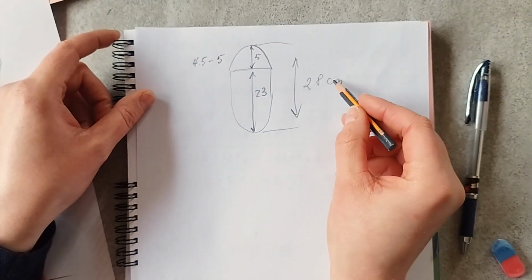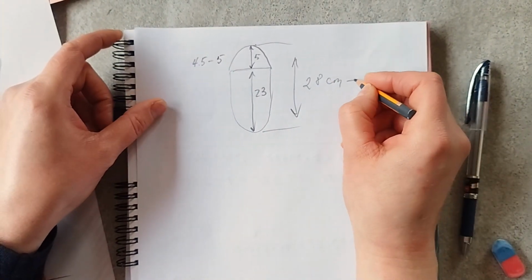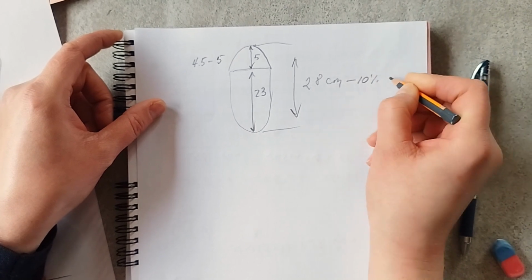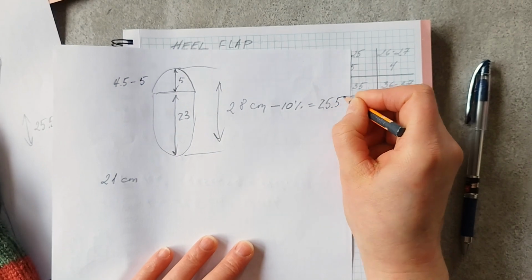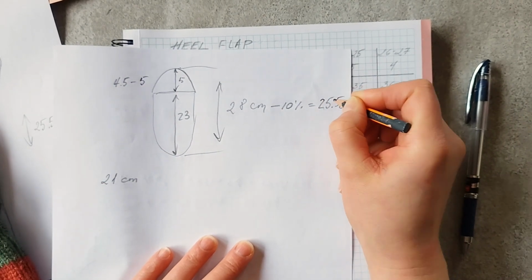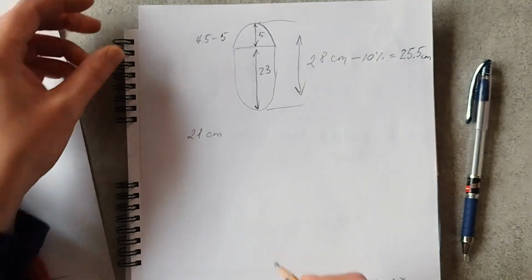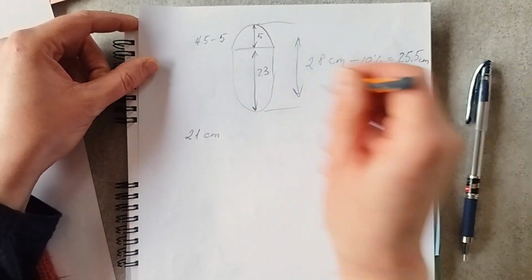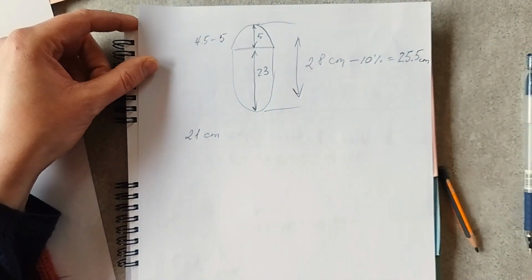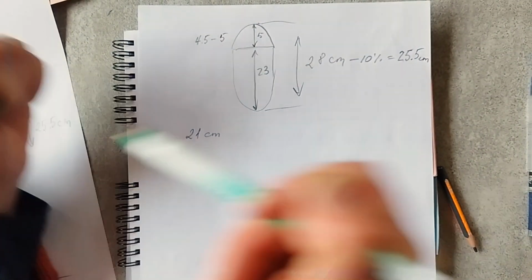So from all this number, I am going to subtract 10% off, and that will give me around 25.5 centimeters for him. So I would take 21 centimeters for this part here. That's going to be my new measurements.